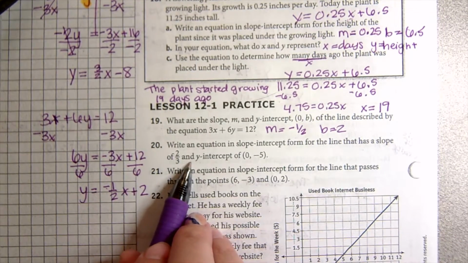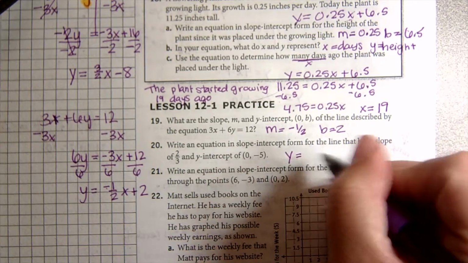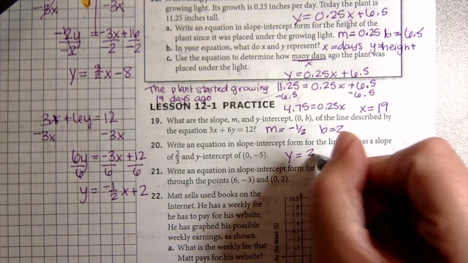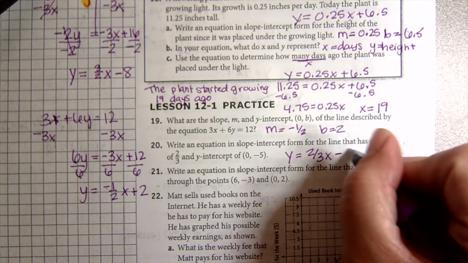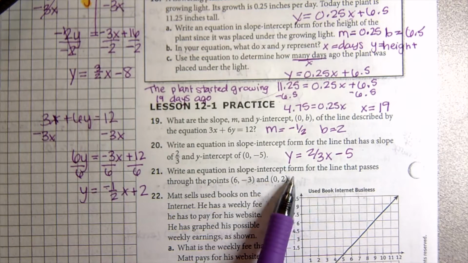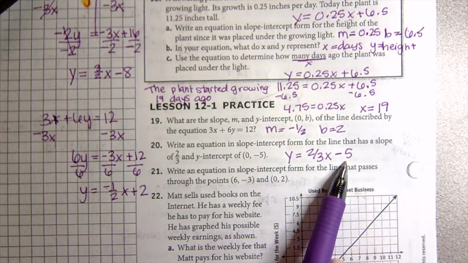Number 20 asks for you to write an equation in slope-intercept form for the line that has a slope of 2/3 and a y-intercept of negative 5. So y equals what? Minus 5. So it's y equals 2/3 x minus 5. That's the slope. That's the y-intercept.